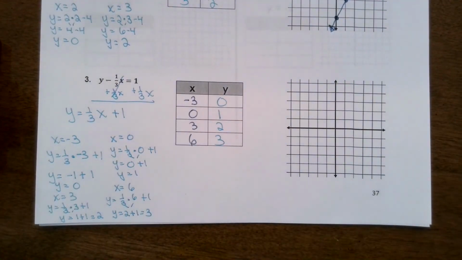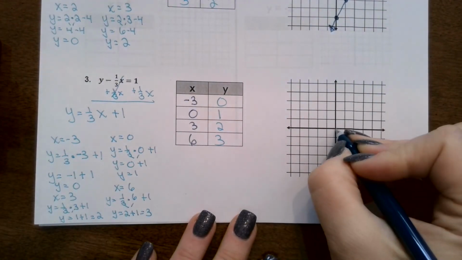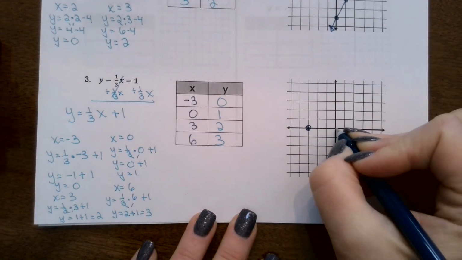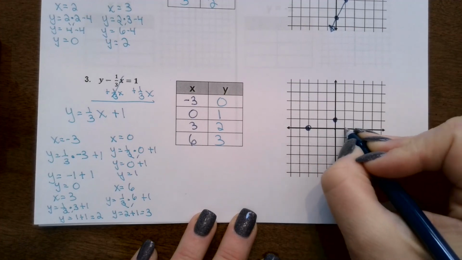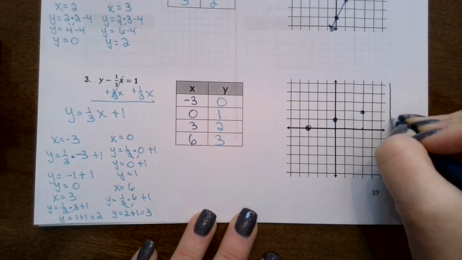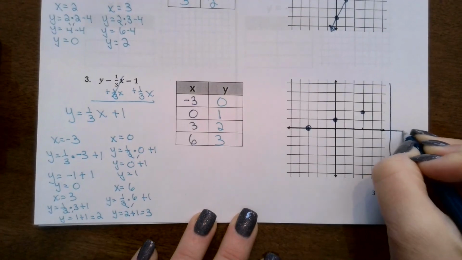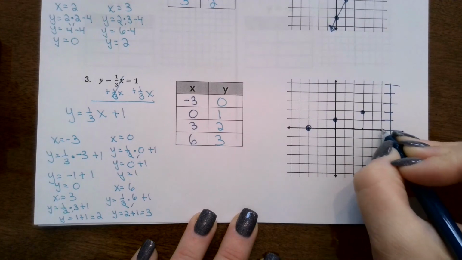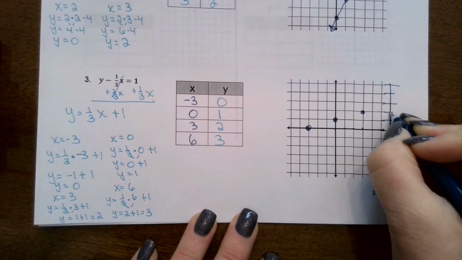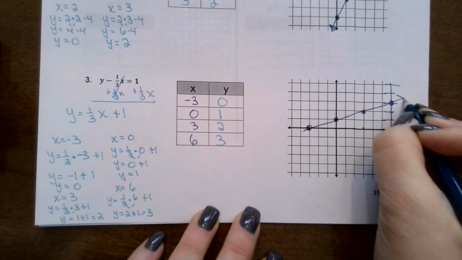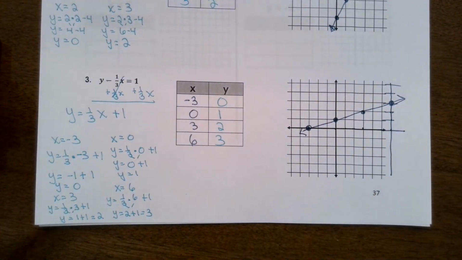So my last step, of course, is to plot these points. I've got negative 3, 0. When x is 0, y is 1. When x is 3, y is 2. And if I had a 6, we'll just kind of draw a 6 line here. 1, 2, 3, 4, 5, 6. y is 3. And you can see that goes up in a line, and we're going to just connect the dots, and we are done.